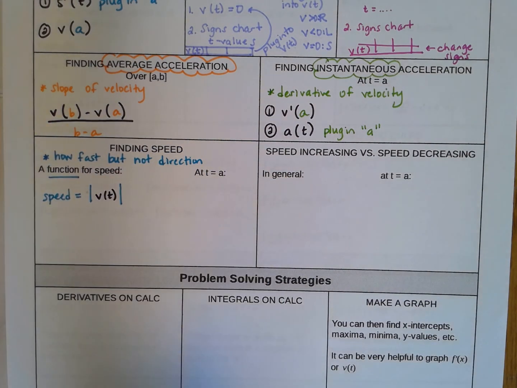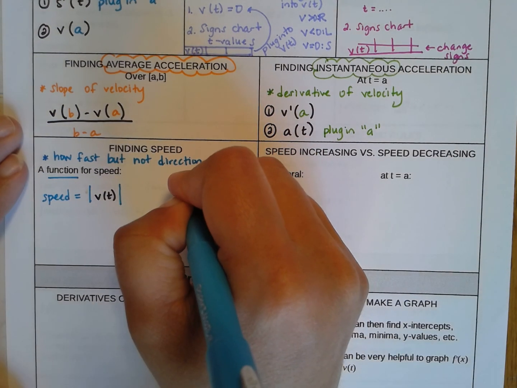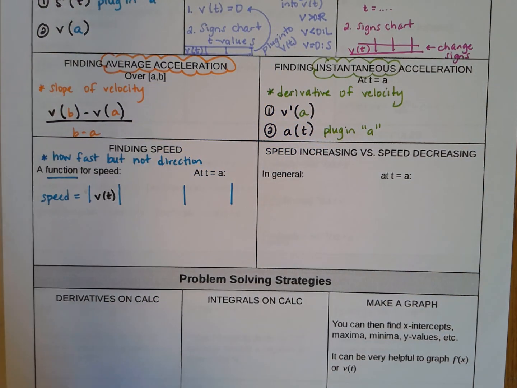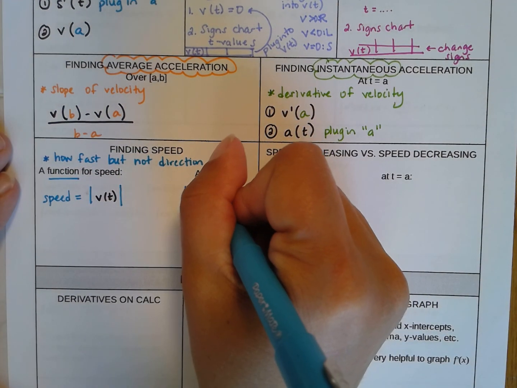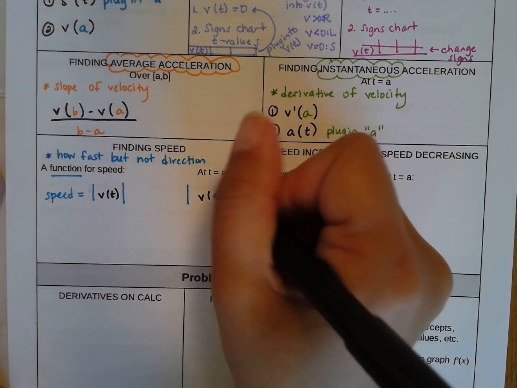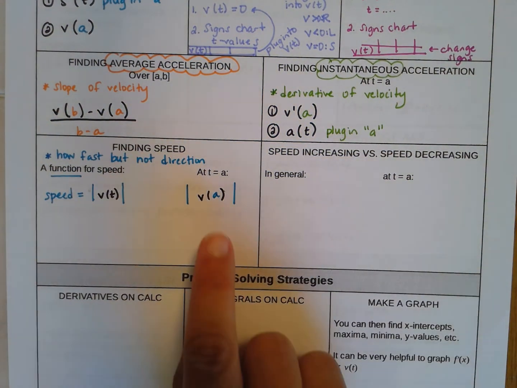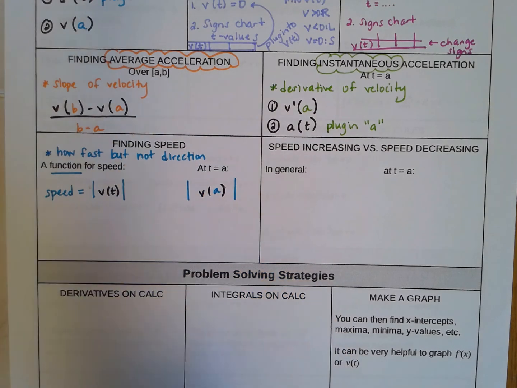So you would find your velocity function and just put it inside of an absolute value. If the problem ever asks you for the speed at a certain time, then you would take your a value, plug it into your velocity function, and take the absolute value of your final answer.